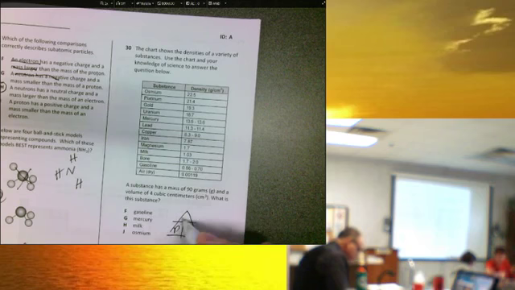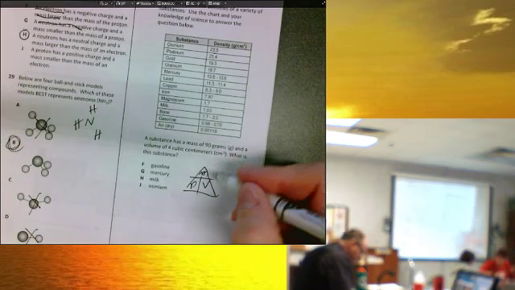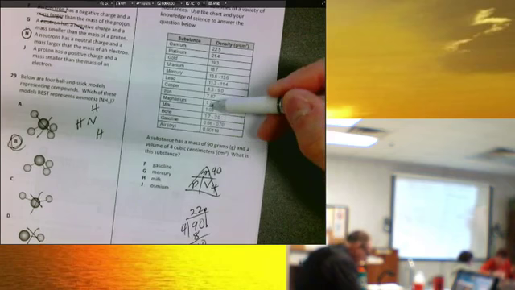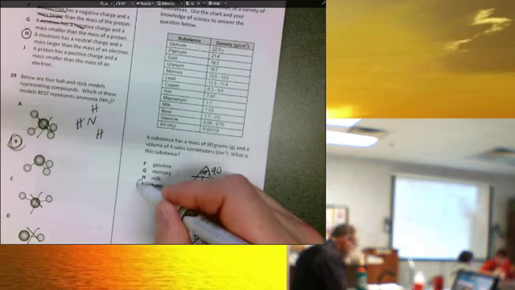Okay, density. Density is mass over volume. We have 90 over 4. 90 divided by 4. So it's 22 something. When we look, there's only one of them with 22, so it was J.